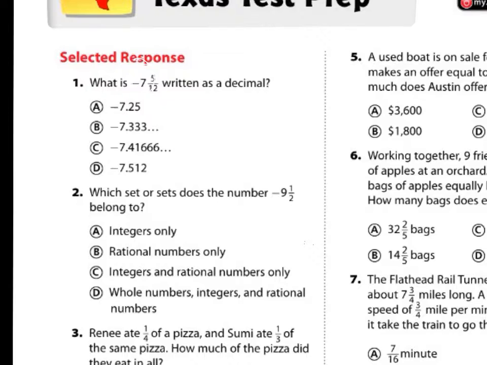So let's get started. Look at number 1. What is negative 7 and 5/12 written as a decimal? Well, that negative 7, that's your whole number. As you can tell, A through D all have negative 7. So I know it's going to be negative 7 point something. We want it as a decimal. So the only part that I need to write is that 5/12. This really says 5 divided by. This fraction bar is division.